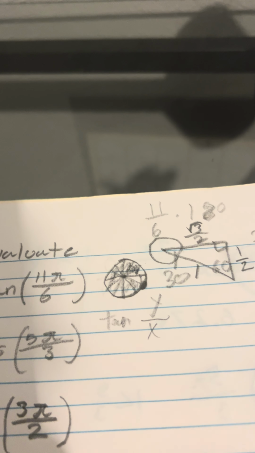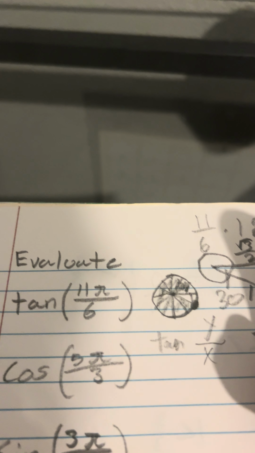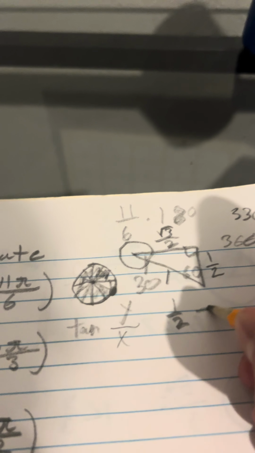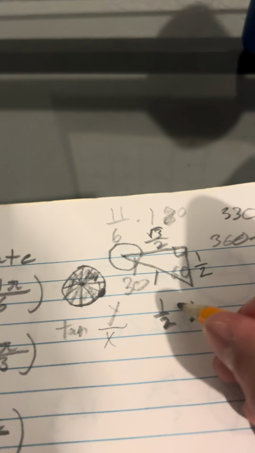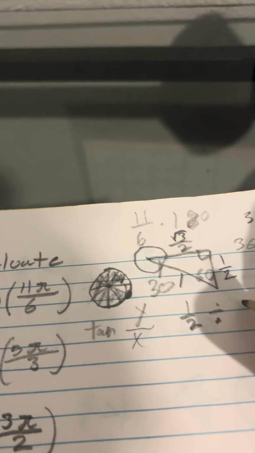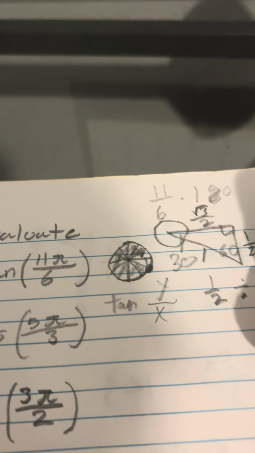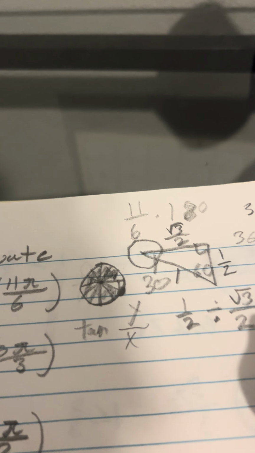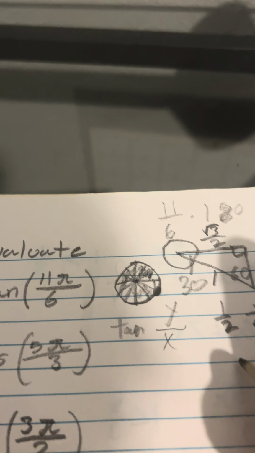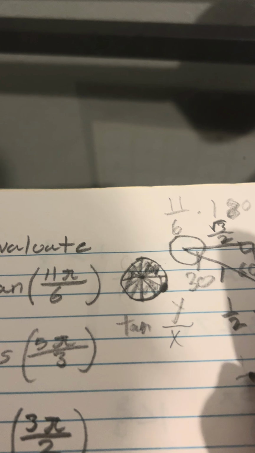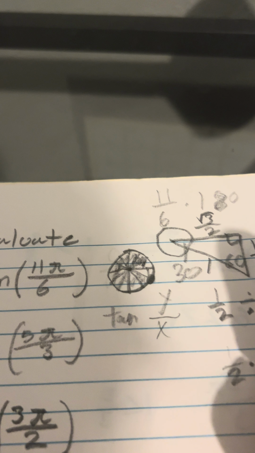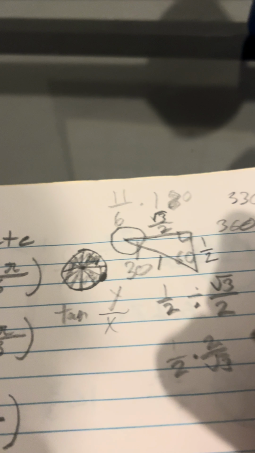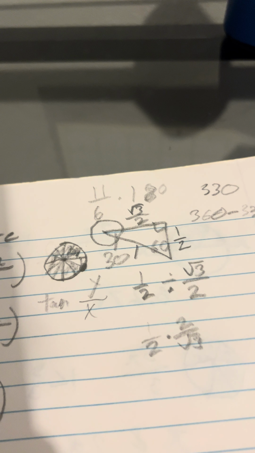Now, to fill in the points, we're going to do 1 over 2, and just for the format, 1 over 2 divided by square root 3 over 2. We're going to flip the signs, and then that will become 1 over 2 times 2 over the square root of 3.